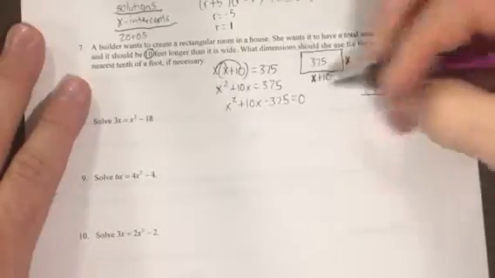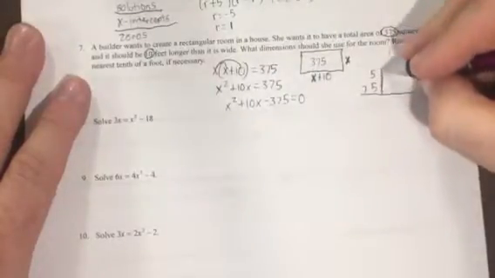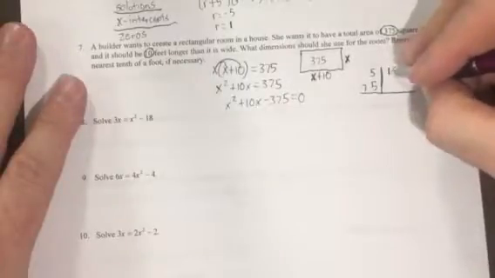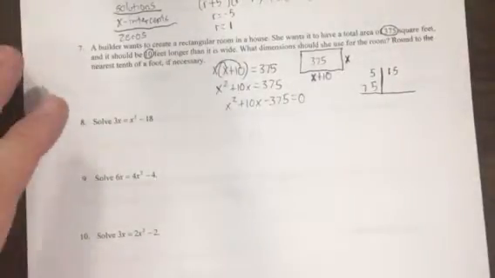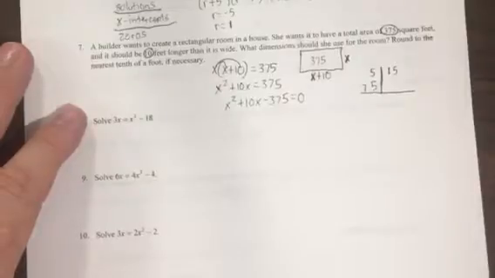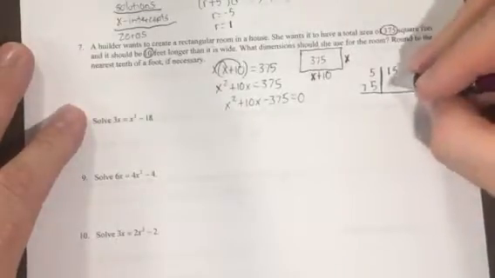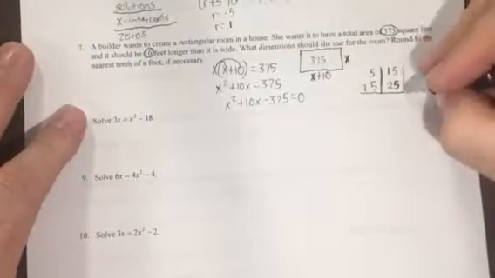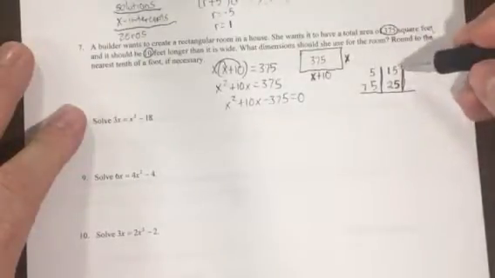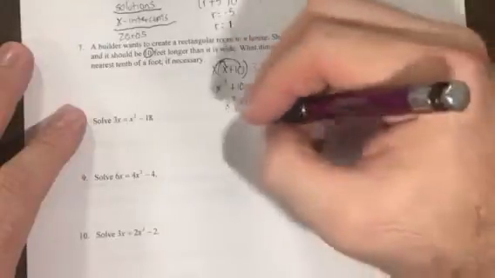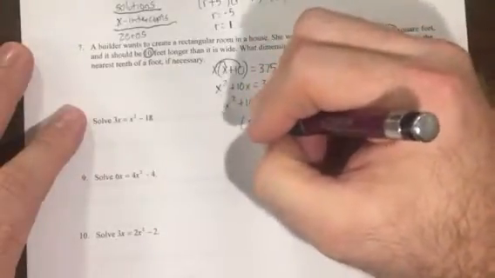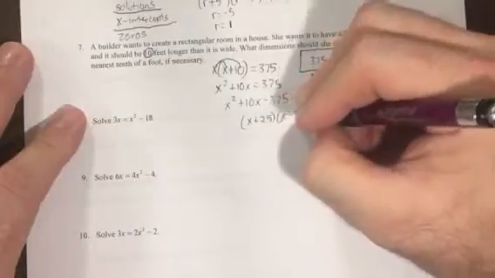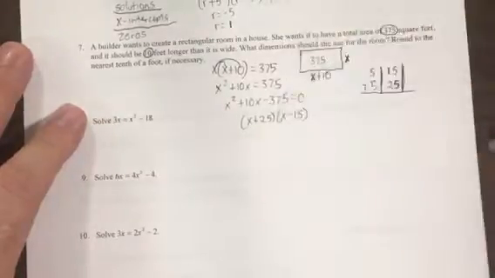Those aren't going to be my factors that get down to 10. I'm going to then try 15. 375 divided by 15 is 25. Can I manipulate these numbers to get them to 10? Yeah. So these are the ones I'm going to use. So my factors are going to be x plus 25 and x minus 15.